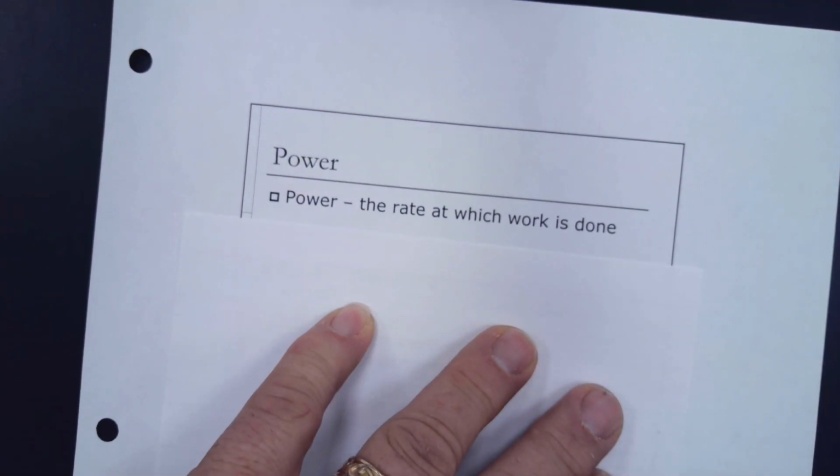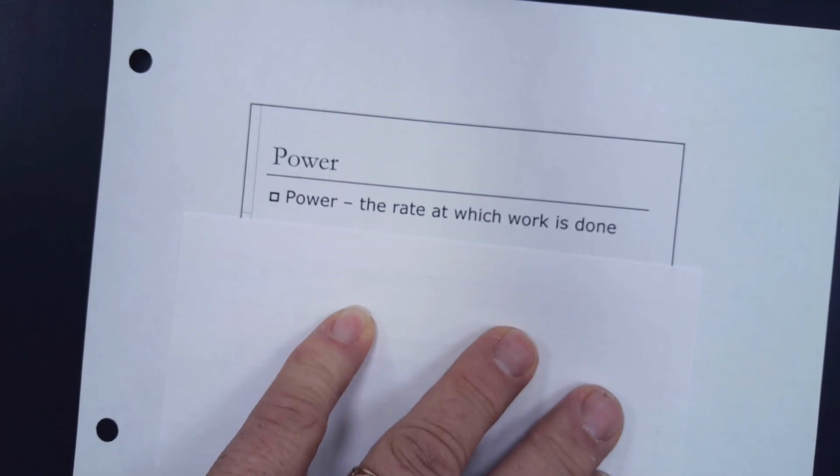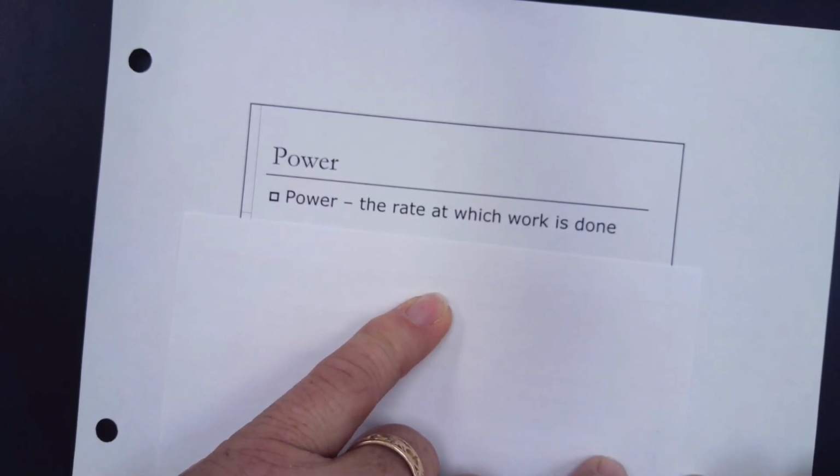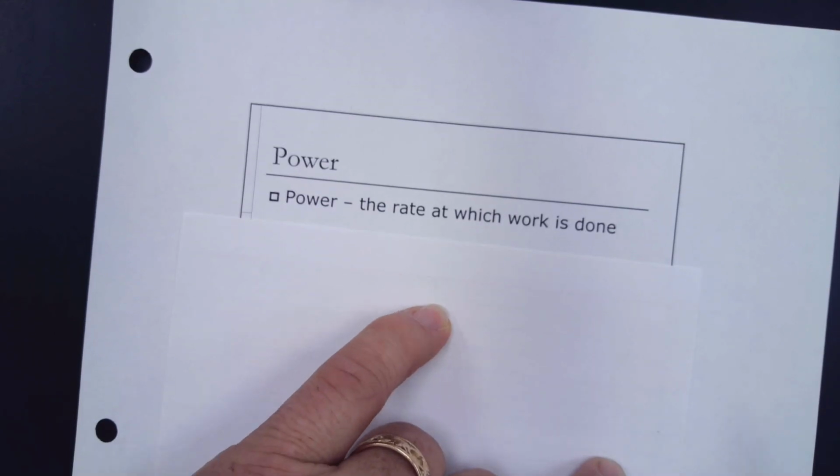All right, this is physical science. We're on the chapter of work and power. And today we're talking about power. Power is the rate at which work is done. Think of it as how fast can I get the same job done.